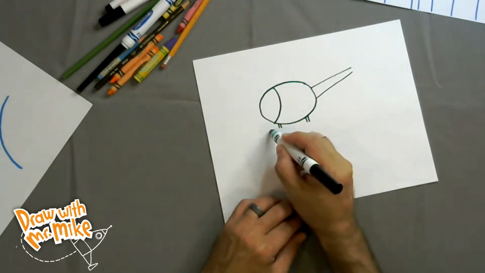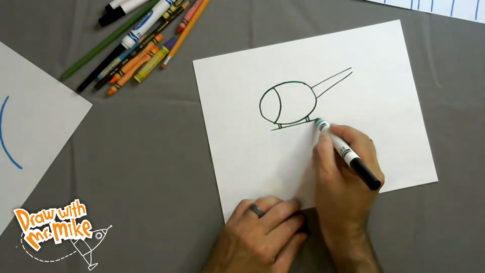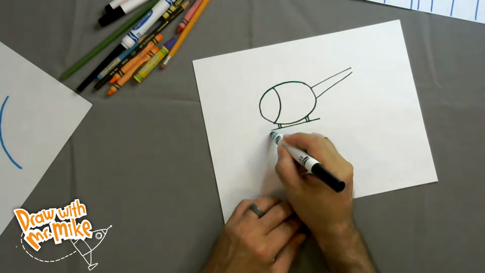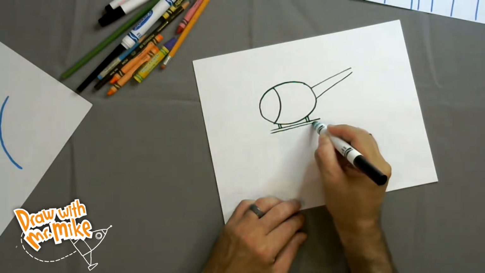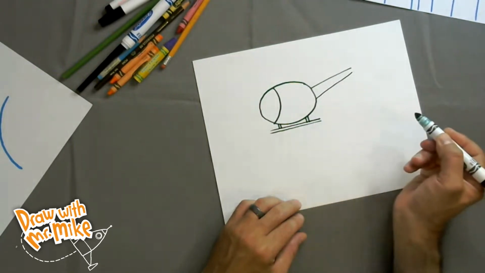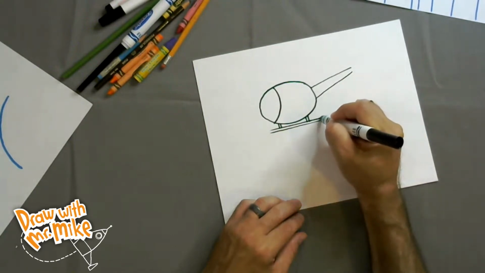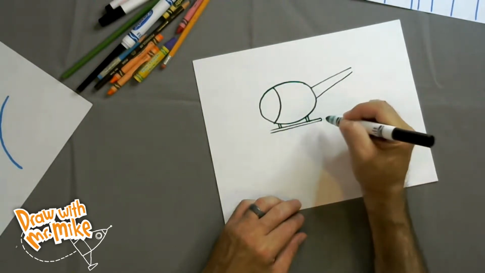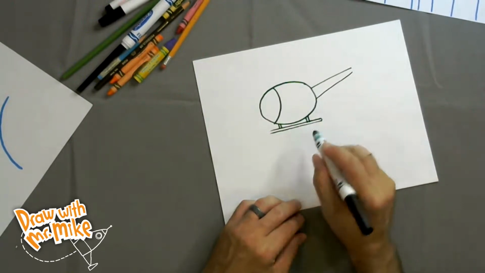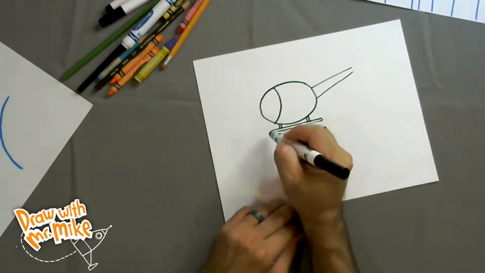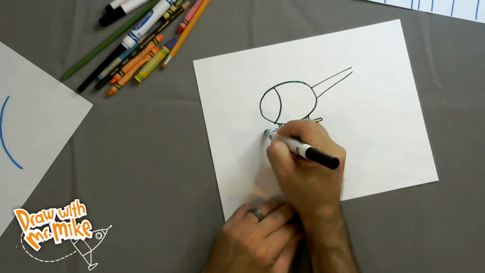Ready? 1, and then 2. Just like that. And then we'll take an arc, and we're going to round off this side with an arc, connect those 2 lines, and then in the front, we're going to do 2 short angled lines up like this.